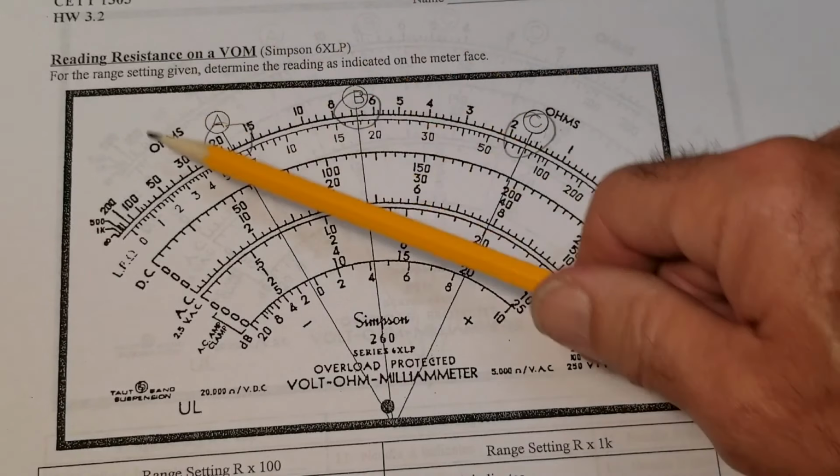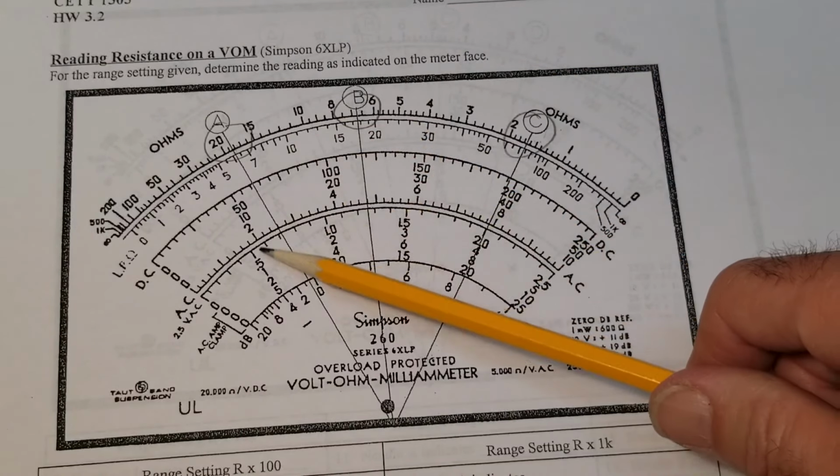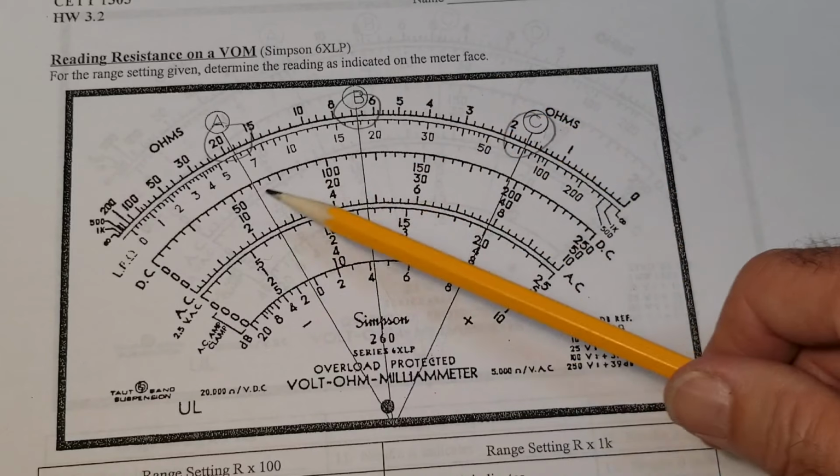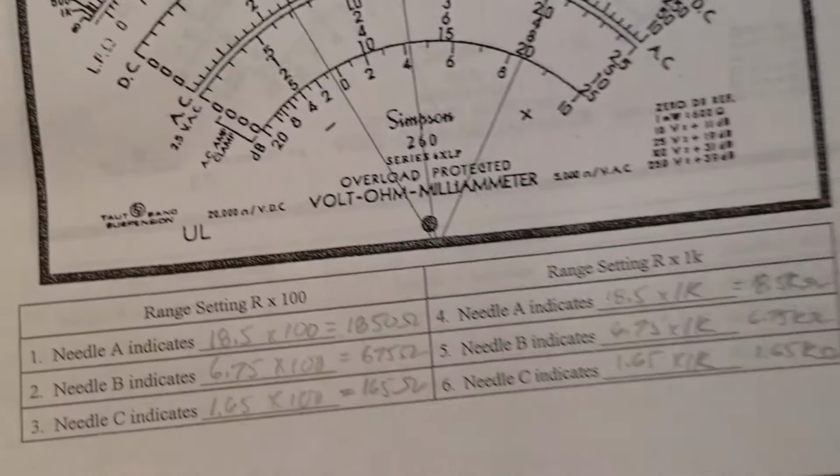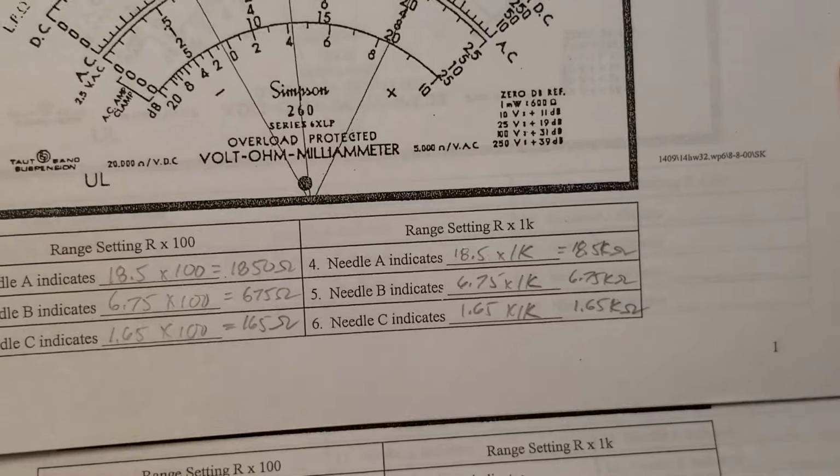So if I use the same needle positions and my setting goes from R times 100 to R times 1K ohms, my values in the second readings are going to be 10 times higher. So hopefully you'll do this exercise. These are the answers I got.